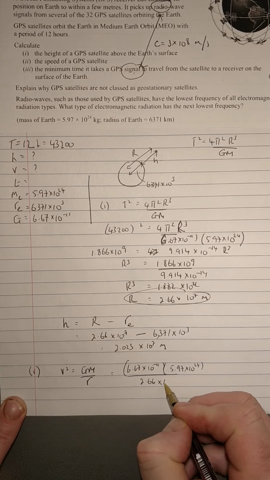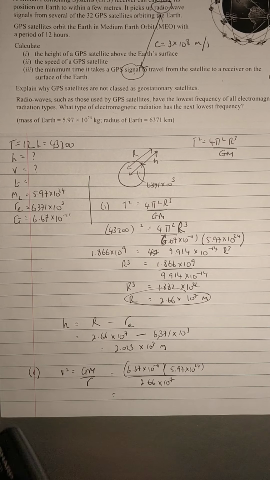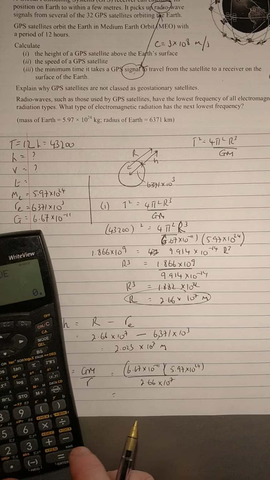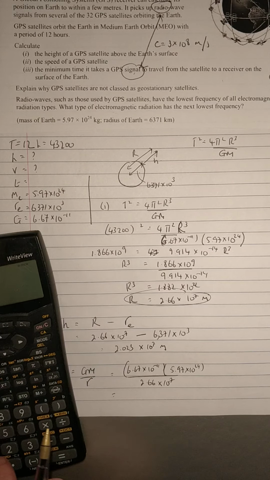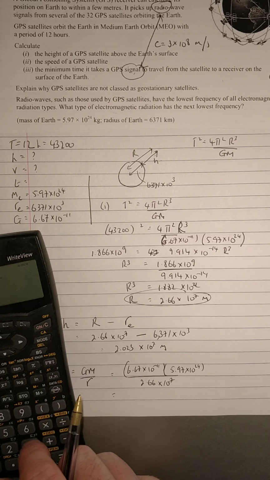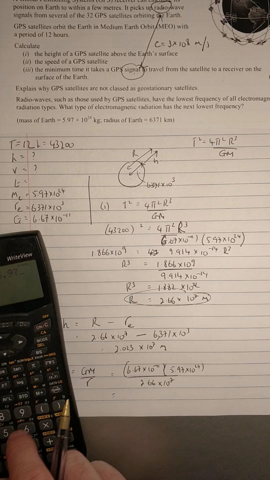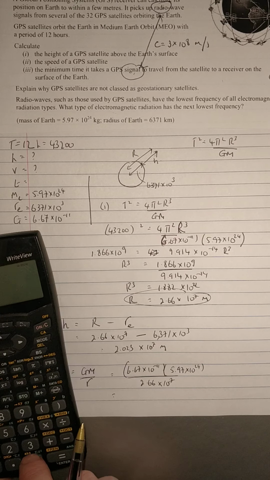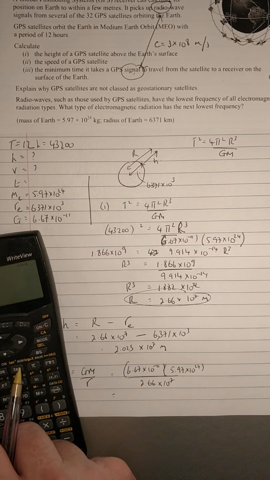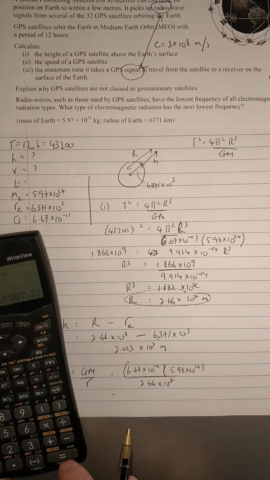2.66 by 10 to the power of 7. So we'll do that. 6.67 exponential minus 11 multiplied by 5.97 exponential 24, divided by 2.66 exponential 7.